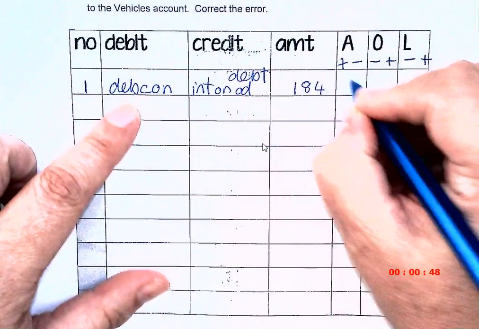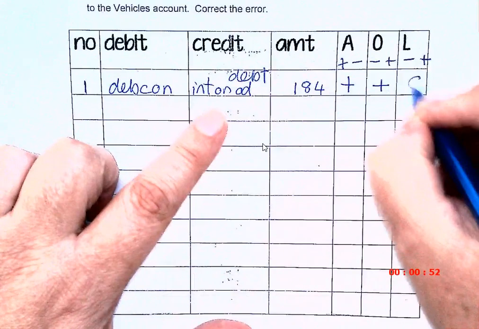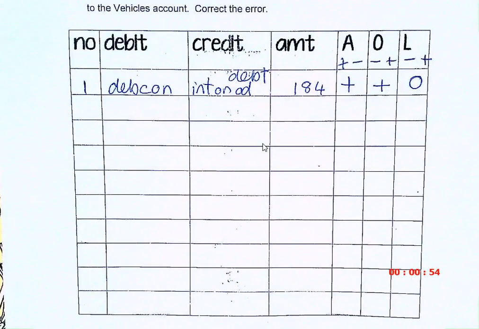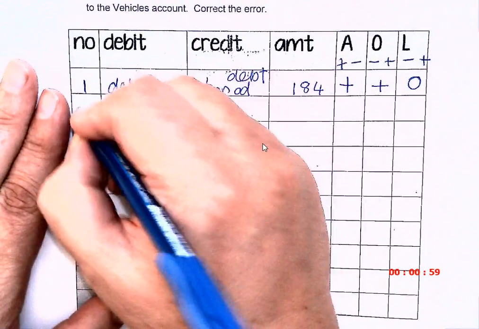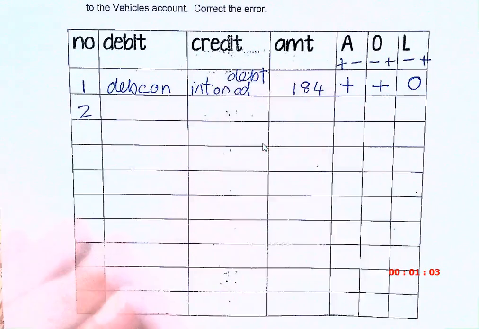184 debtors plus, owner's equity plus, liability 0. Number 2, now King suppliers charge us with interest. So it's going to swap.